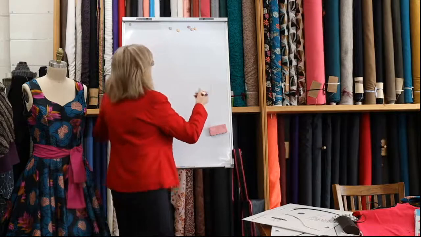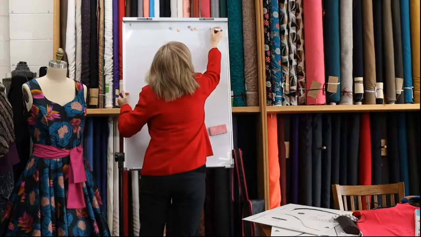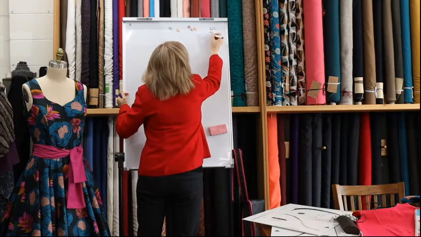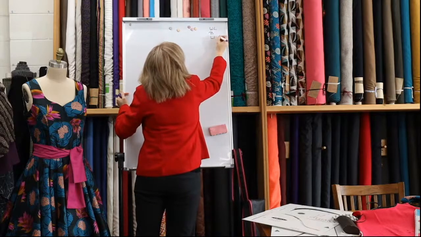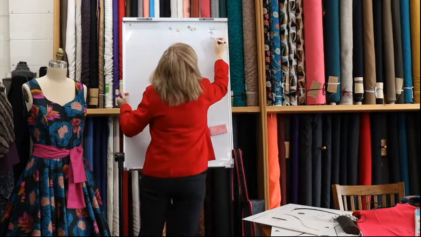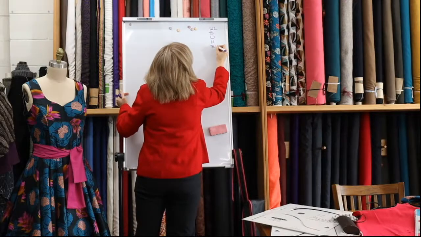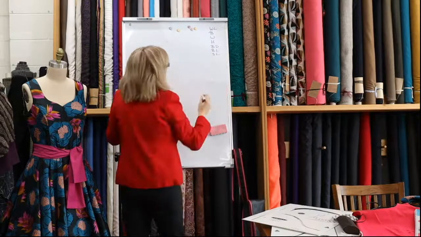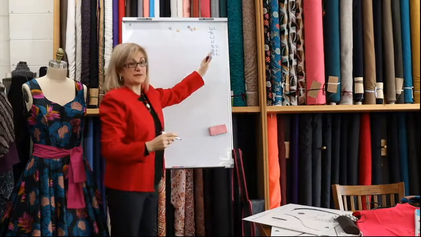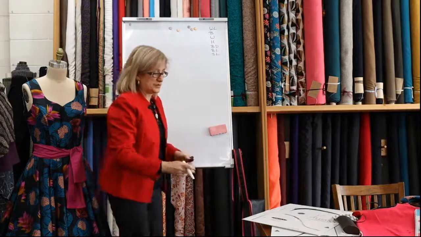So your 7 measurements are your waist length, your bust, your waist, your hips, your bust distance, your bust length, and your skirt length. The measurements are in that order. That's the order we're going to use.